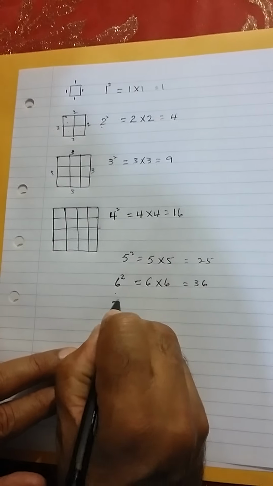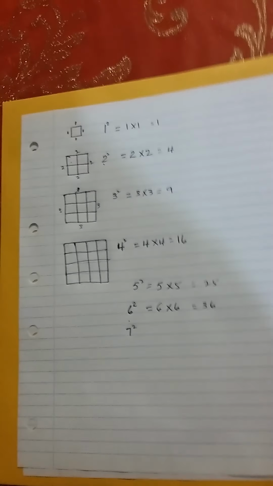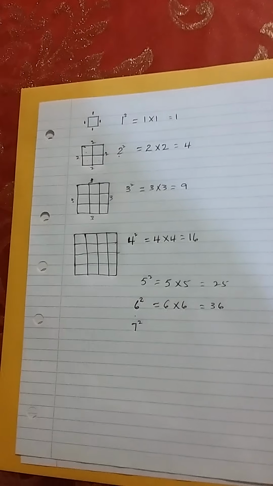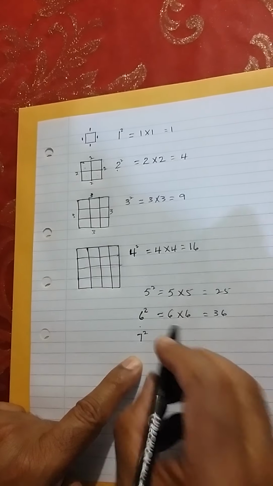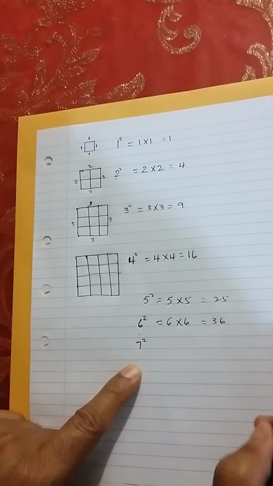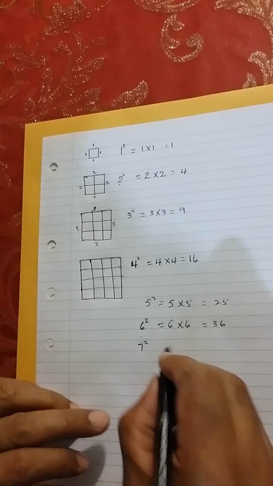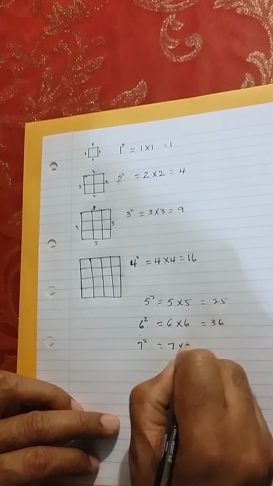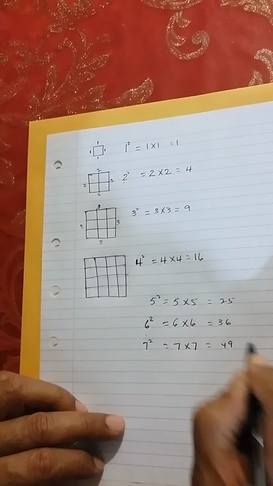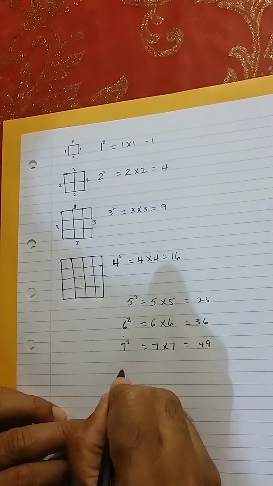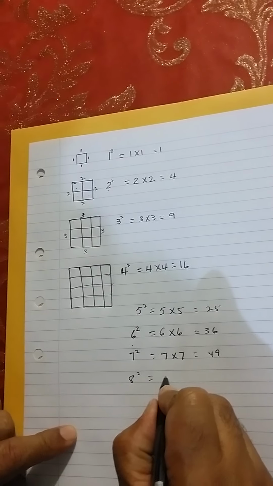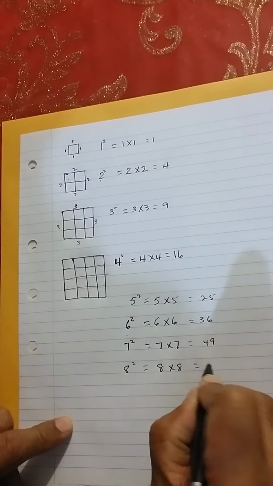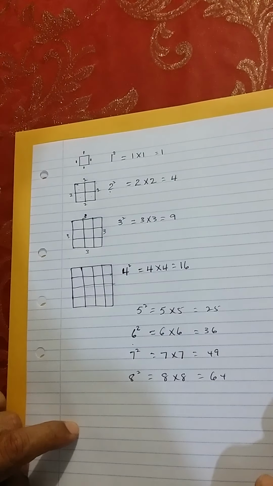Let's try 7 square. How to work 7 square? You realize we don't have to draw anymore because we understand the pattern that will happen. What is a 7 square? A 7 square is a square with each side being 7. And to find the area, we say 7 times 7 and we get 49. An 8 square is a square with each side being 8. So the area will be 8 times 8 and we get 64.